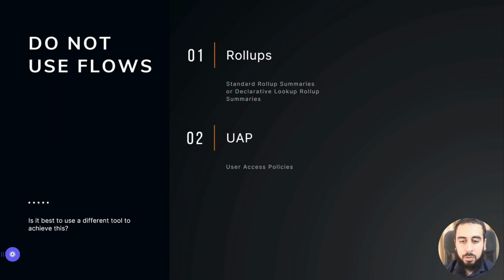Another example is user access policies. This is when you need to automate permissions around users. For example, whenever a user with this criteria is created, automatically grant them this permission set, or revoke from their user this permission set. In that case, you are better off using user access policies instead of flows.